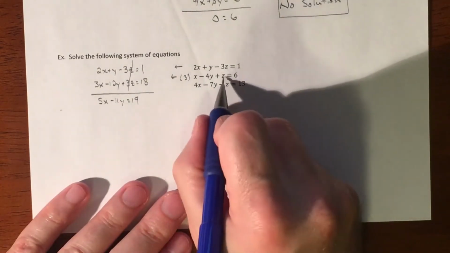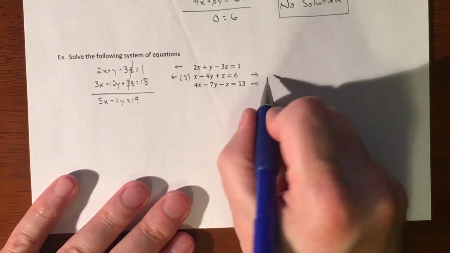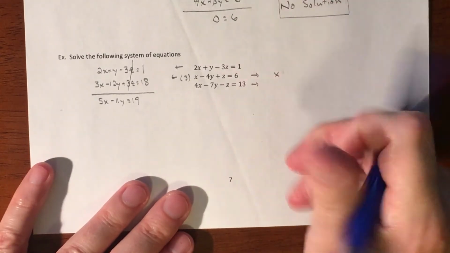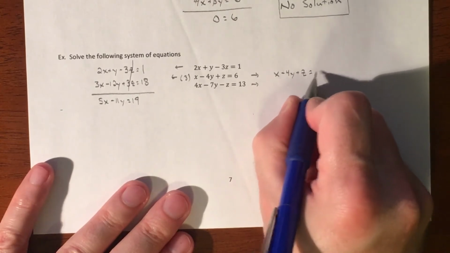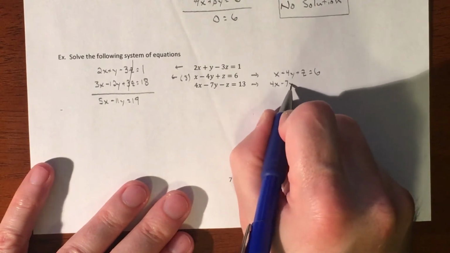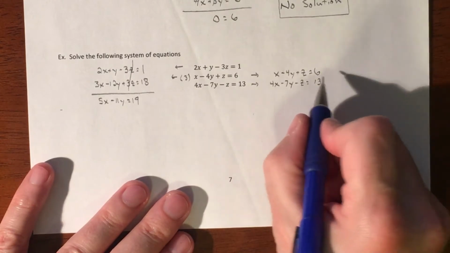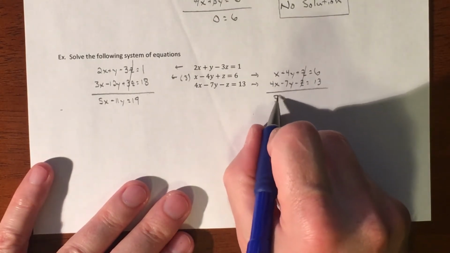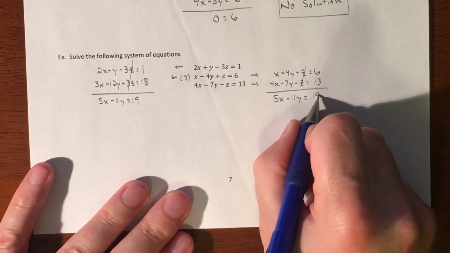All right, and then we'll put these two equations together. So if we put those two equations together, we have x minus 4y plus z equals 6. We have 4x minus 7y minus z equals 13. And the z's go away. So we combine all this stuff, and this gets us 5x minus 11y equaling 19.